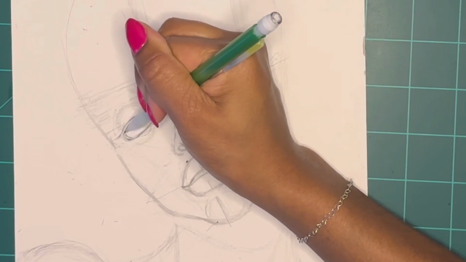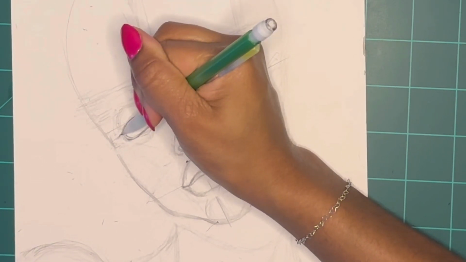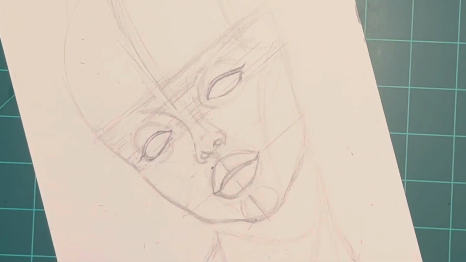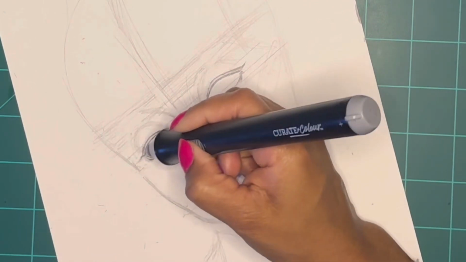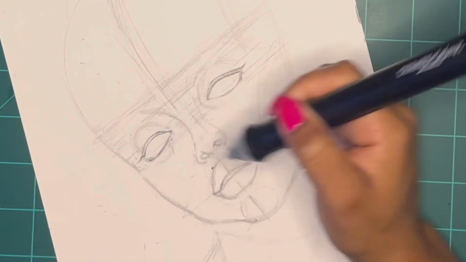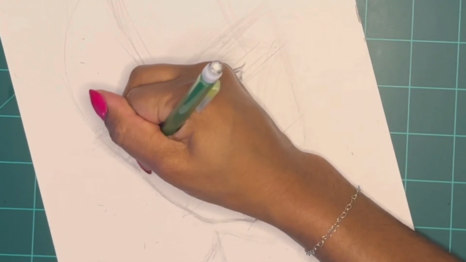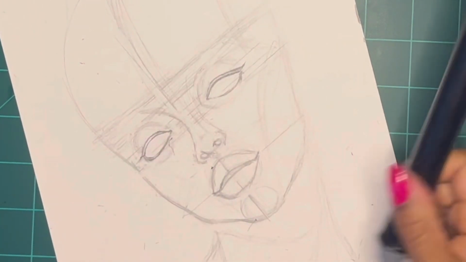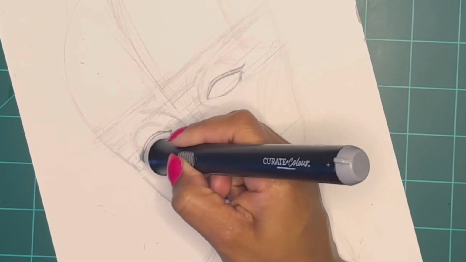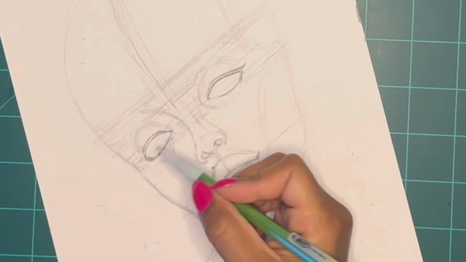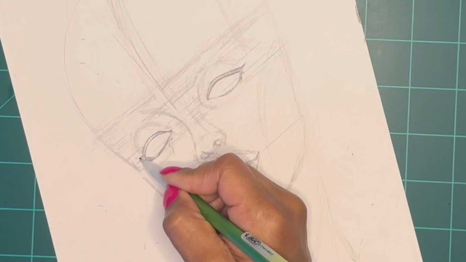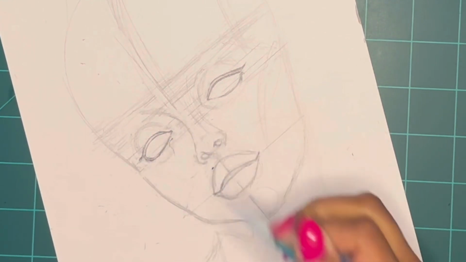There we go. I don't want to pull it in. I'm going to make the other one longer. Okay, whatever.